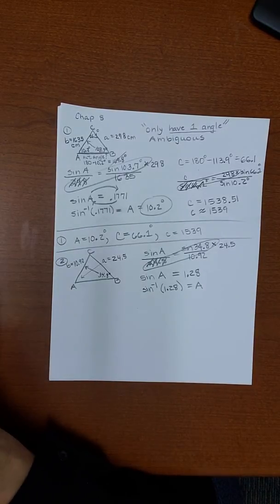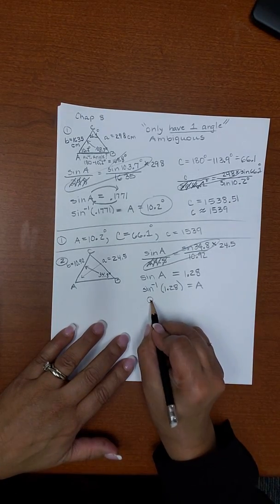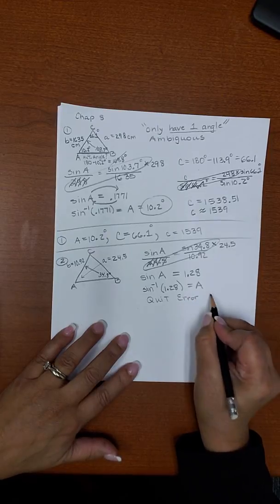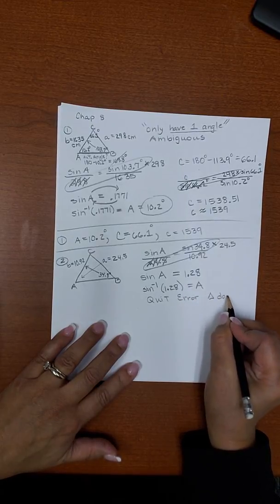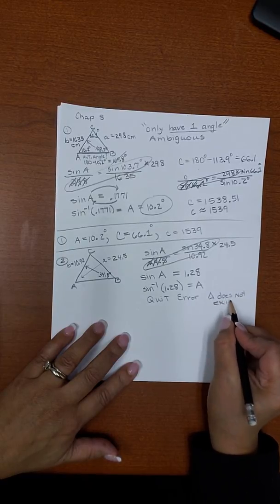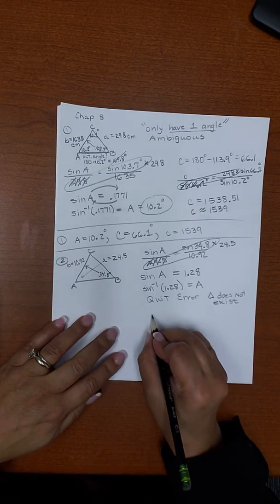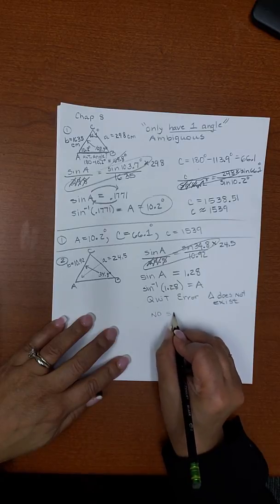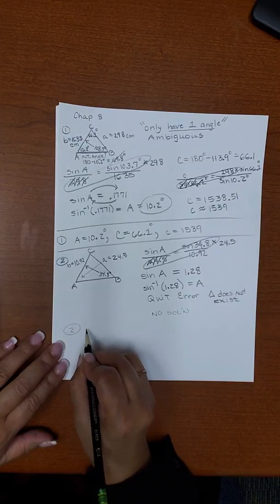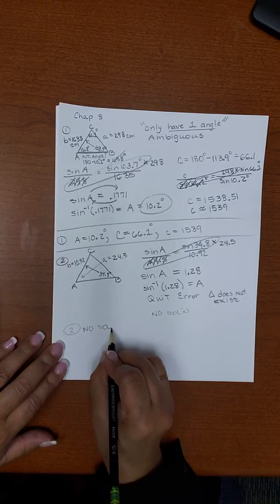And you'll discover pretty soon that you can't go any further with this problem, because you'll get this message, error, which means that this triangle does not exist. And in terms of solving the triangle, what that means is that there is no solution. Okay, so for number 2, you would come into the answer column and only give this as your answer.